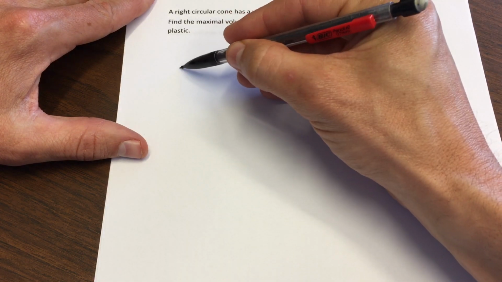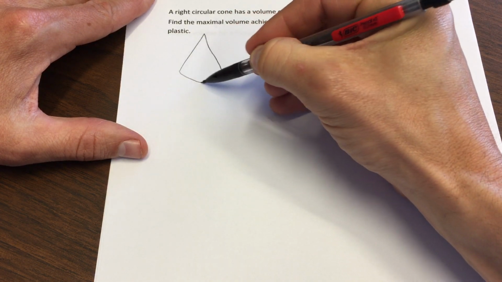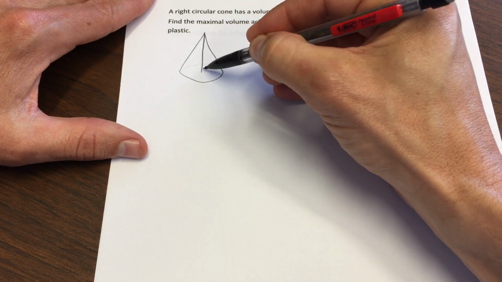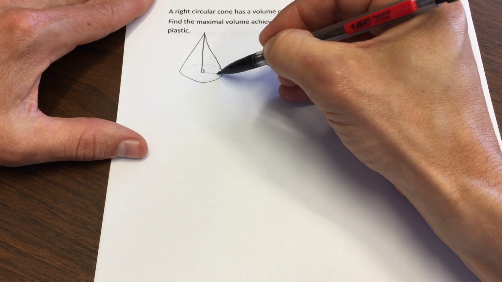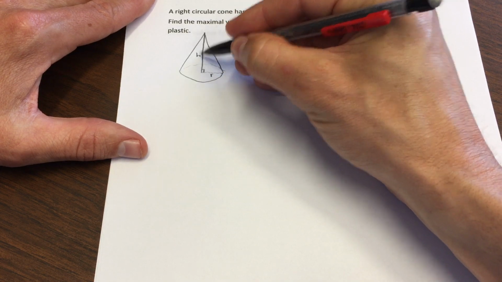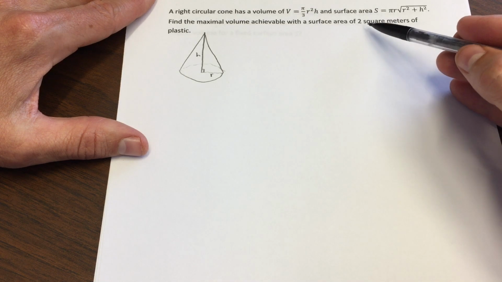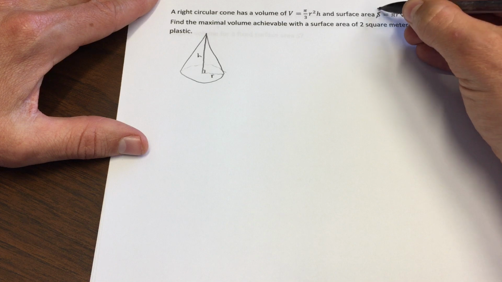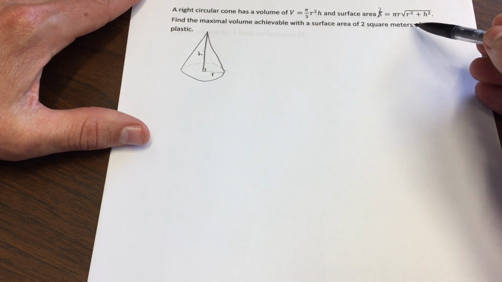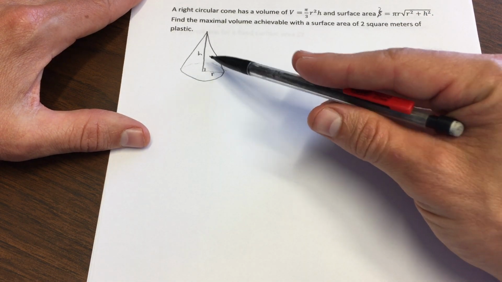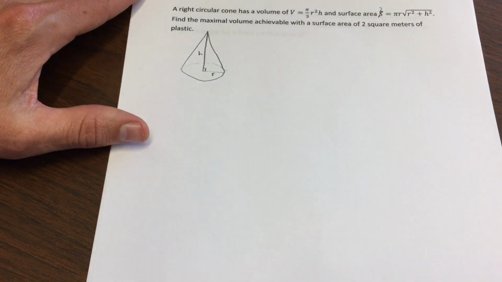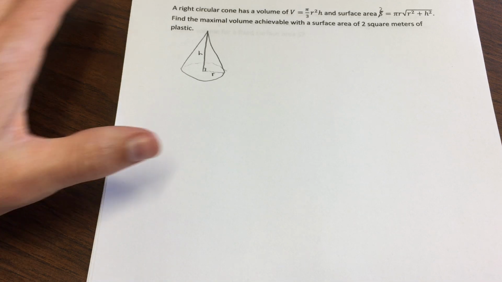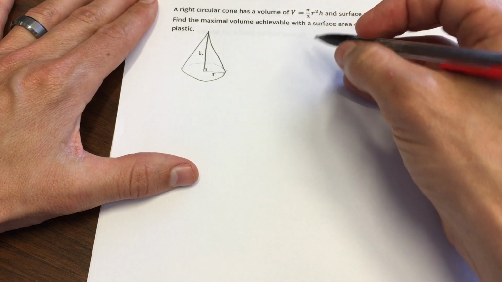So you have a cone. What it means by right circular is that the base is a circle, right? The radius and the height form a right angle, okay? And we know that we've got 2 square meters of plastic. That's how much we get to use, and we're trying to get as much volume in that cone as possible. So we're going to have to figure out r and h so that we can make a cone of that shape, and make it with the maximum volume.